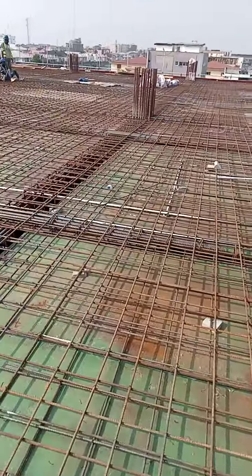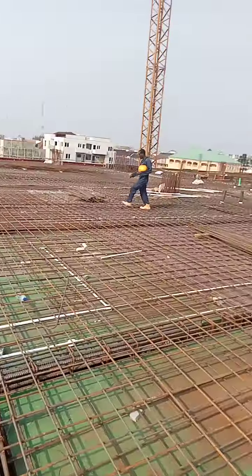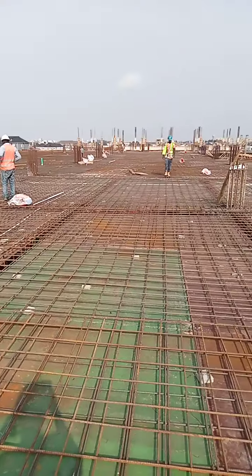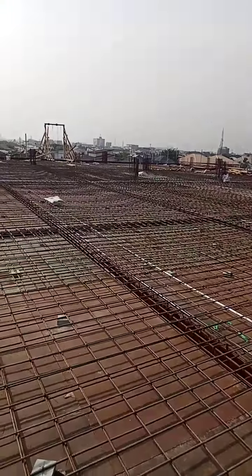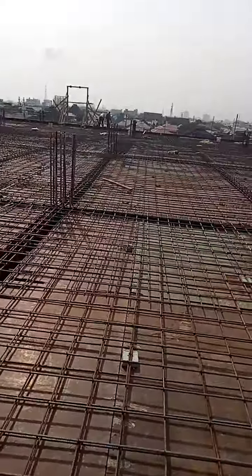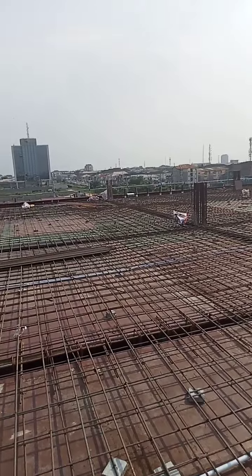So you can see it's very wide. The slab perimeter is very wide. I think it's about 7,000 square meters or so. Yeah, thereabouts. So we're about to cast. We're almost done with it.